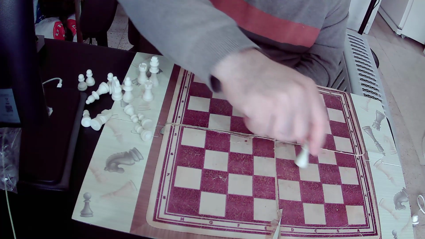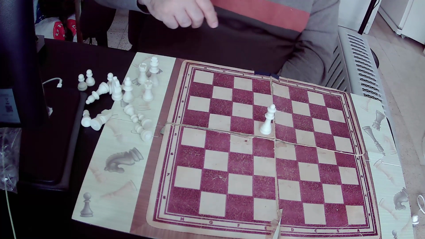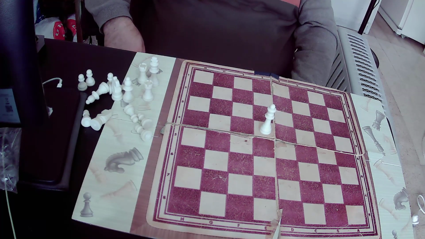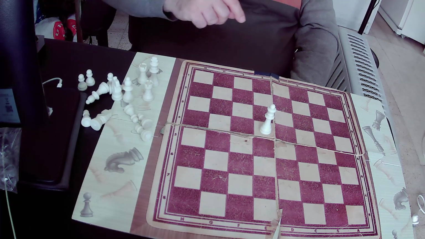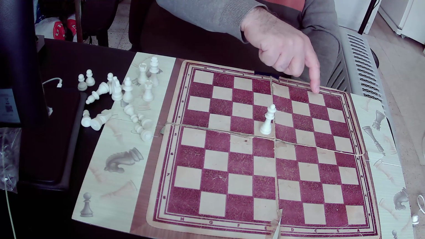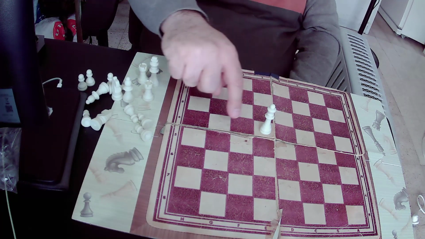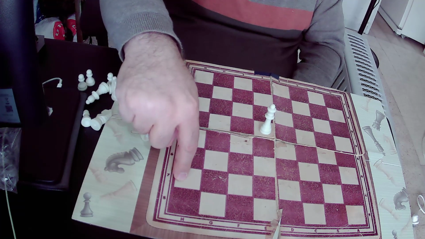And it can also move to any square on the diagonal that starts from B1 and ends at H7.